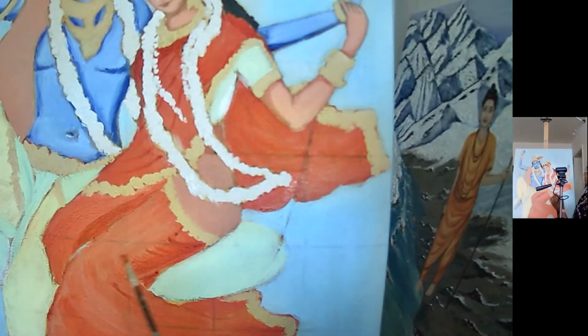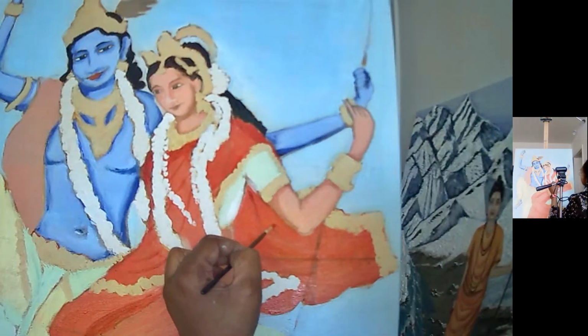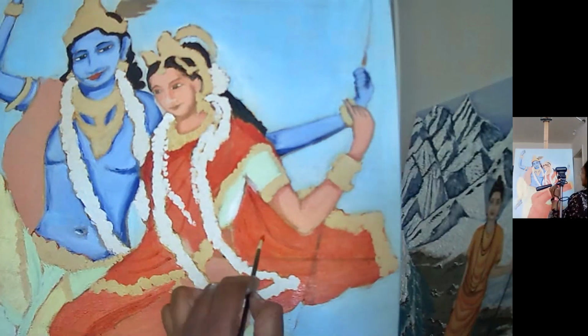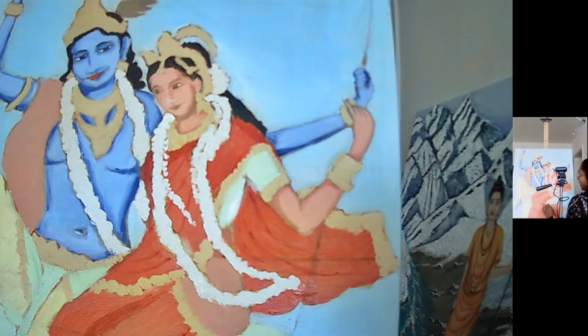Coming back to the sari that is flowing from her shoulder behind, that's called a pallu or a mundana in Tamil, pallu in Hindi. And that also is swinging, it's waving along. There is a beautiful curve forming. I'm just building that first.